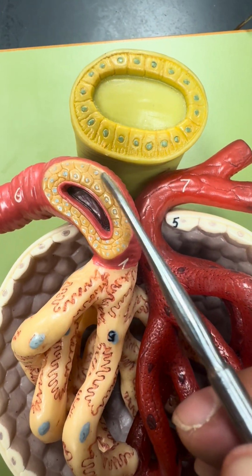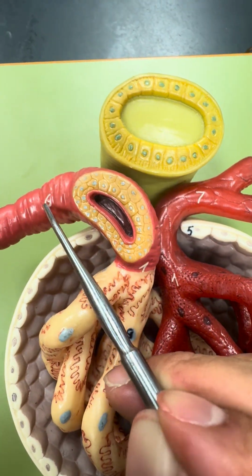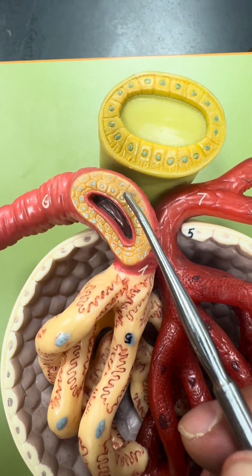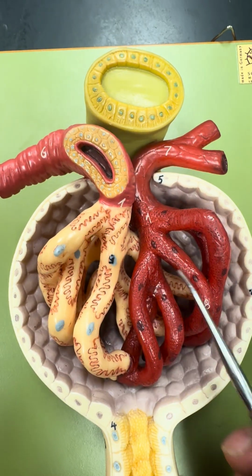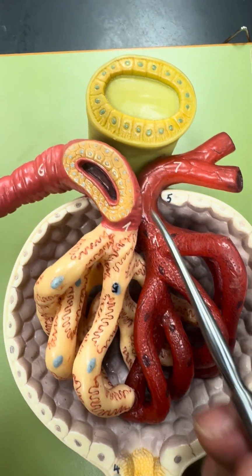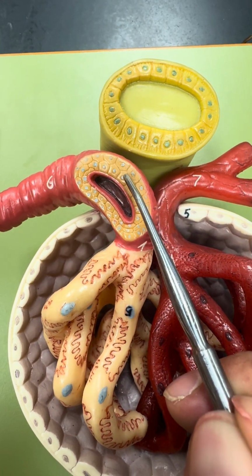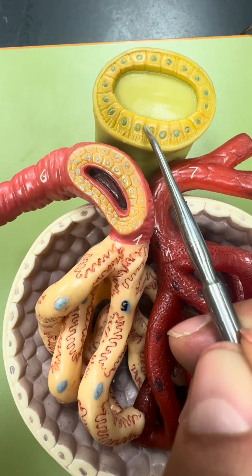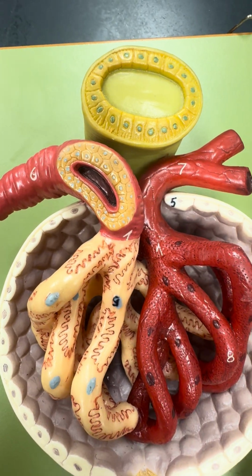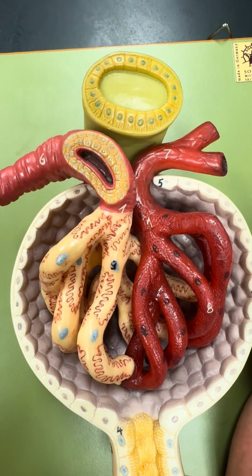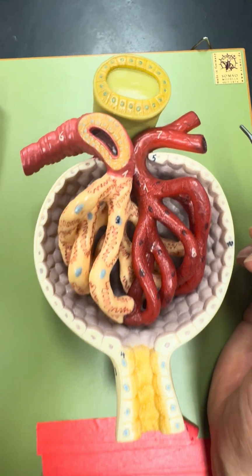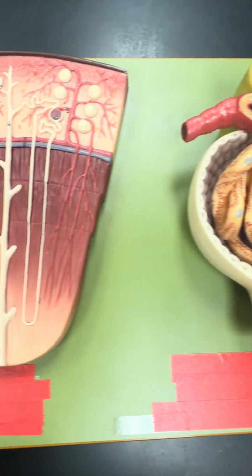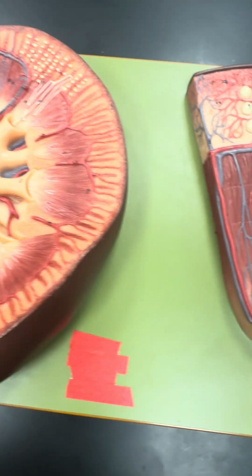Well, these cells here that are part of the afferent arteriole are called juxtaglomerular cells because they're nearby the glomerulus. So therefore, the juxtaglomerular cells plus the macula densa cells equals a complex which we call the juxtaglomerular complex or juxtaglomerular apparatus. All right, and so that's the model of your kidney.